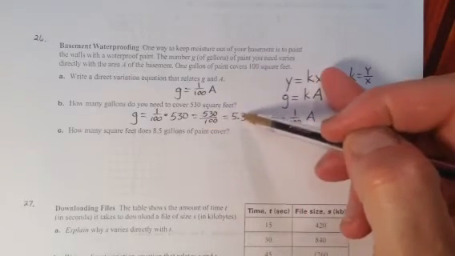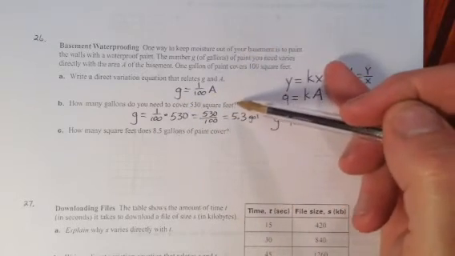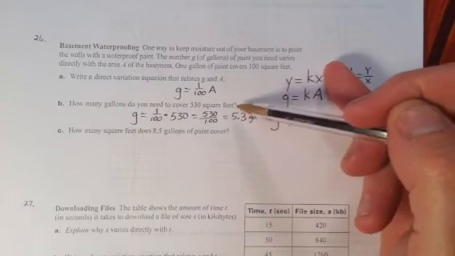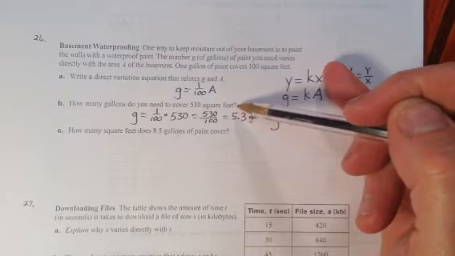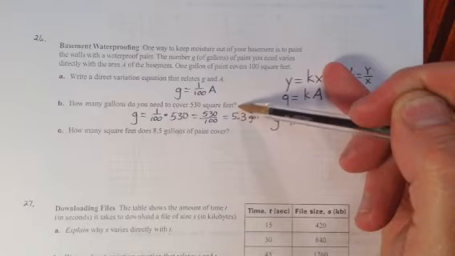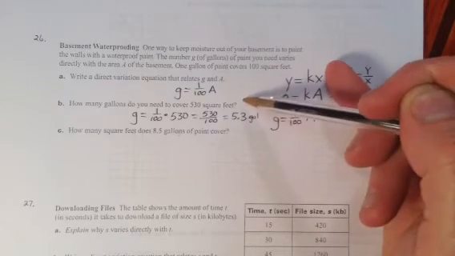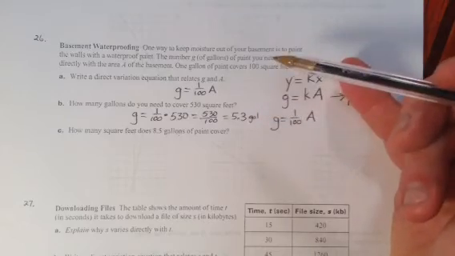Okay, so the math says the answer is 5.3 gallons. You go to Home Depot, Lowe's, McCoy's, Ace Hardware, Walmart, wherever you buy your paint. They're not going to sell you 5.3 gallons. So, in reality, you would probably need to say, hey, I need 6 gallons. Okay, but mathematically it's 5.3.